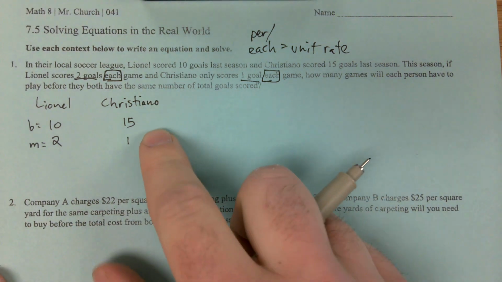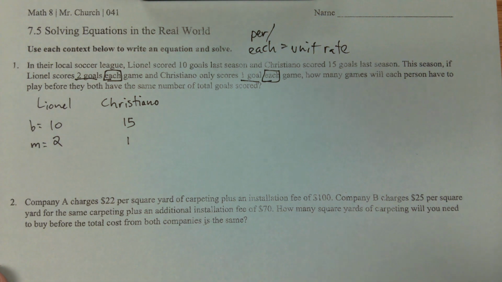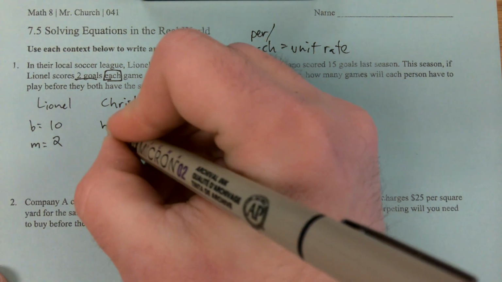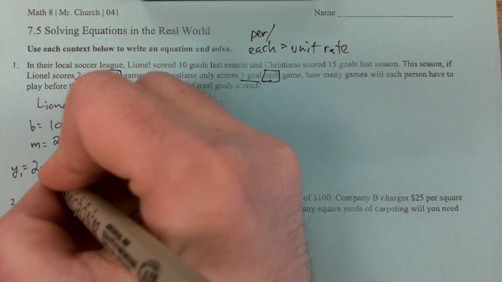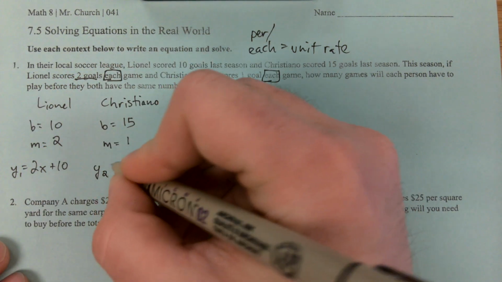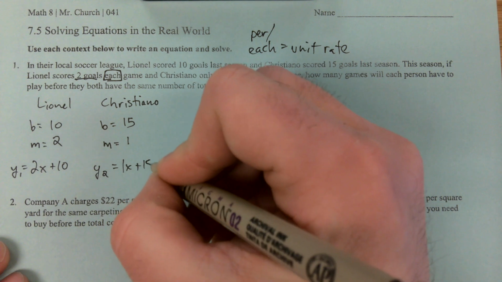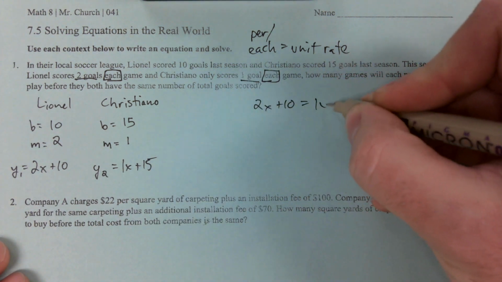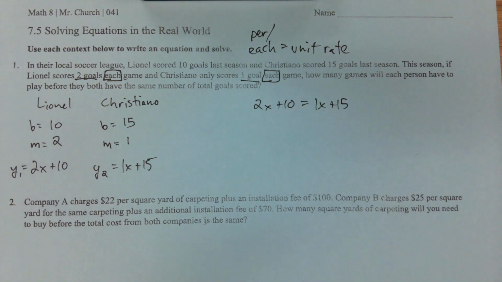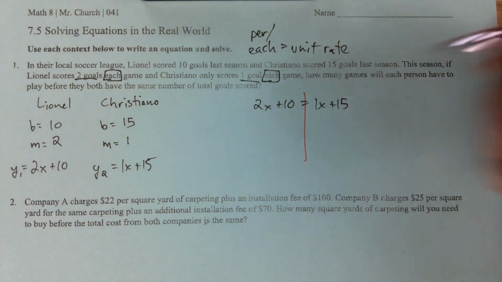What's our M for Cristiano? 1, and then 15 is going to be our B there. So we got 2x plus 10, and then we got 1x plus 15. We're going to set those equal to each other off to the side. And then we're going to solve.